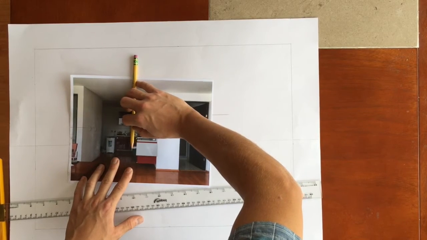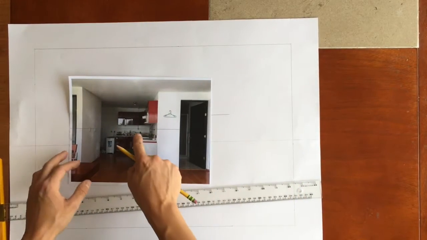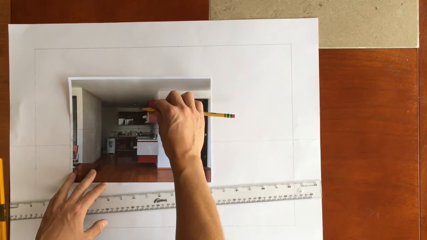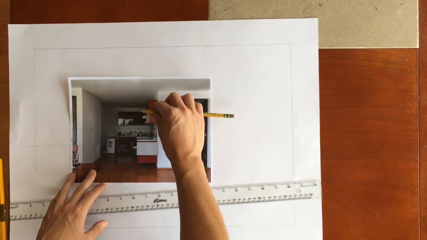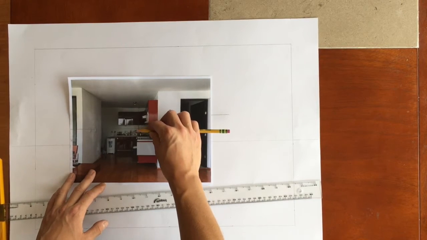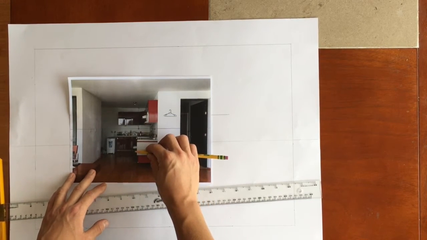You realize it's actually the same size. So the length from the top of the ceiling to the horizon line is the same length from the horizon line to where the floor meets the bottom of the wall.